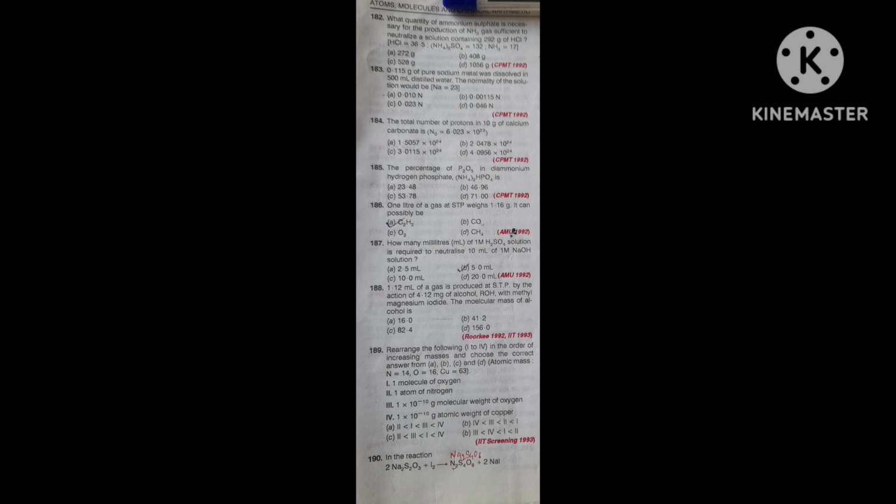Then very easily you can calculate. 22,400 ml is produced by 1 mole of ROH alcohol. Then for 1.12 ml, how much? After solving, you will get 4.12 mg. Okay.